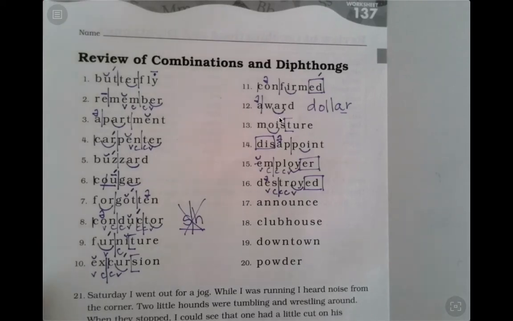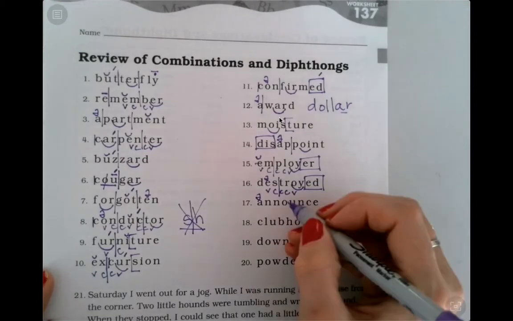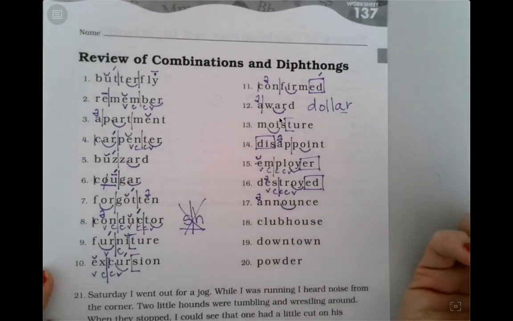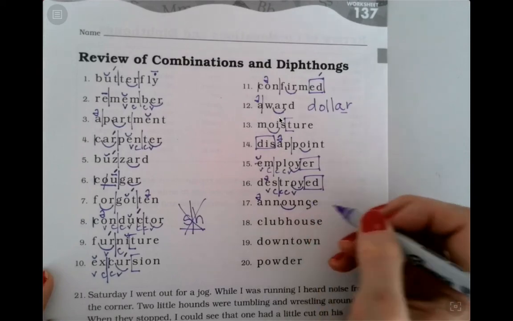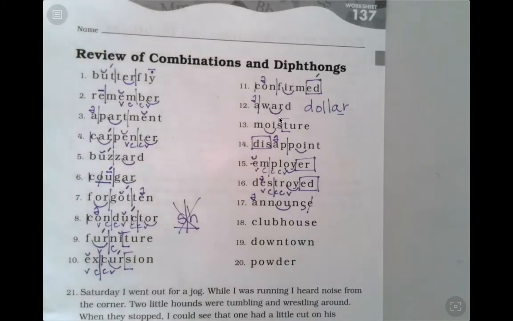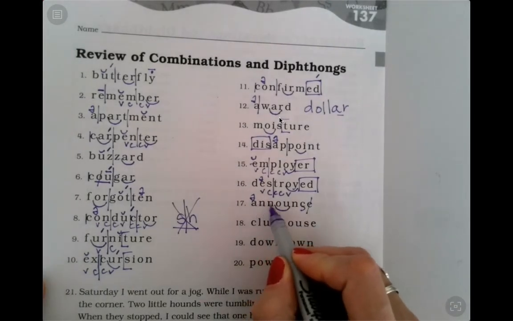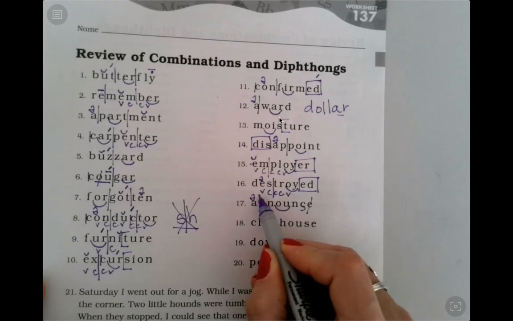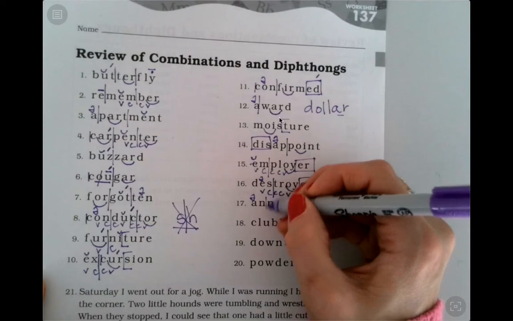Okay, number 17 is announce. We have that lazy schwa. We've got the ow diphthong. We have the S for the C and then no E sound. So you cross it out. Okay, I hear announce, so I need to separate it still. I see my schwa, but I also see consonant, consonant. So I'm going to go after the schwa or between the consonants. Good job. It's between the consonants.